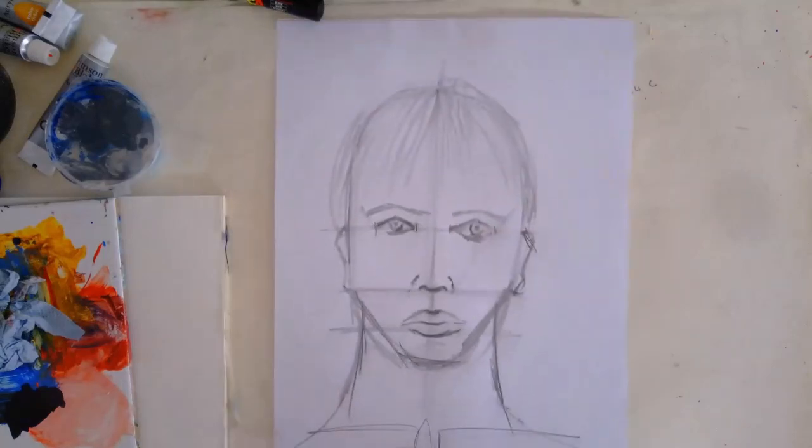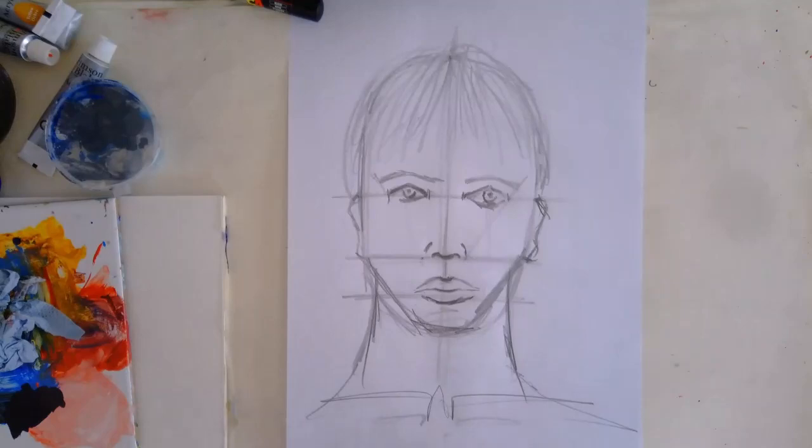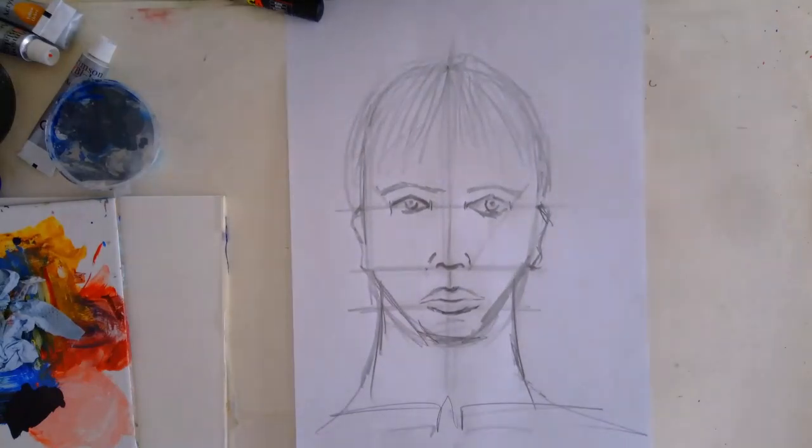So that's the approximate proportions of everybody, but again we all vary a little bit. But it's useful to have those measurements in your head when you start drawing people.